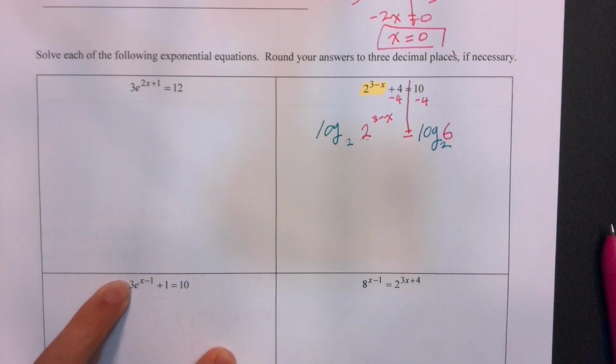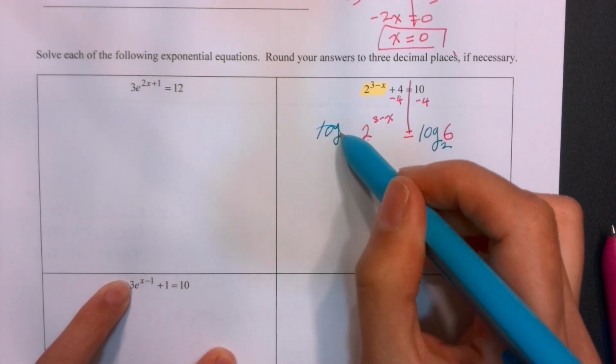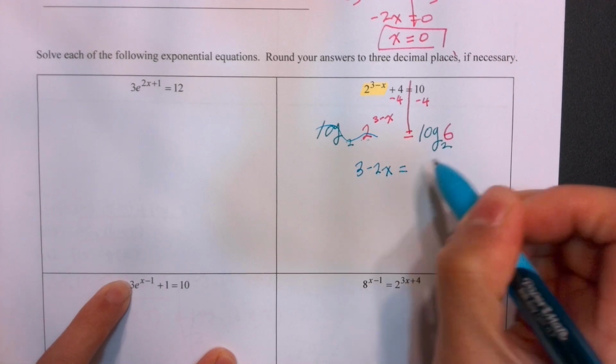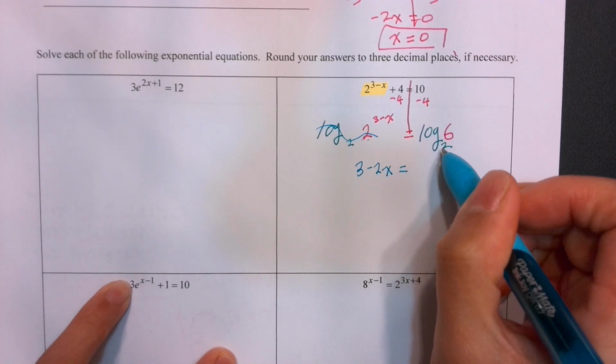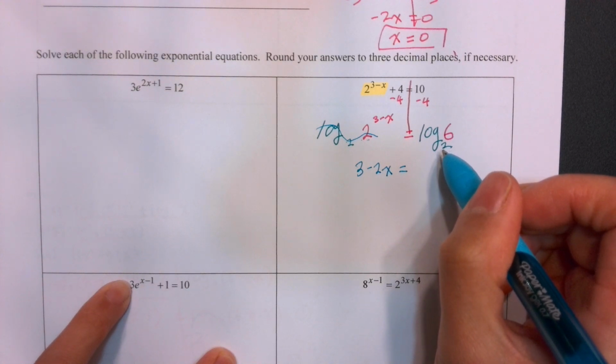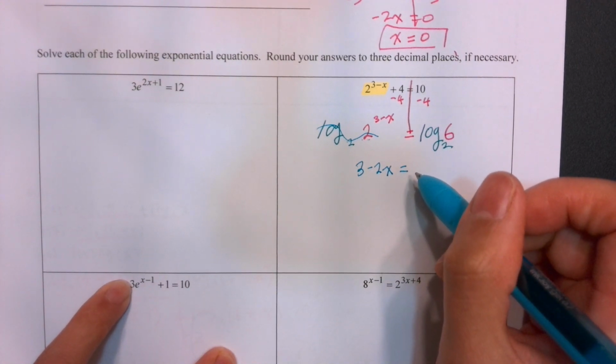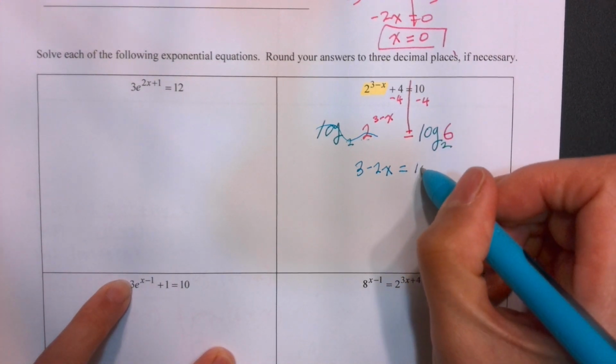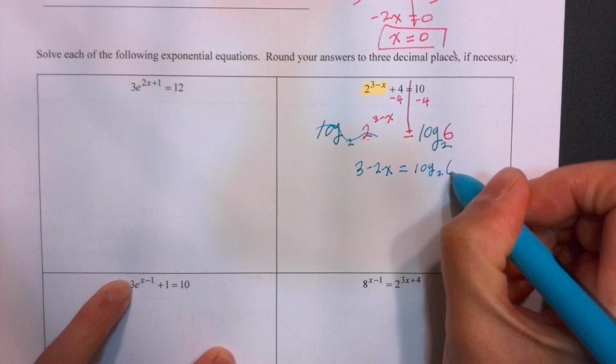Okay. Why are we using base 2? So that I can just cancel those out and be left with 3 minus 2x is equal to, over here guys, 2 to the what power gives me 6? I don't know. I mean, it's probably 2 point something. I don't know what it is. So I'm just going to keep it log base 2 of 6 there.